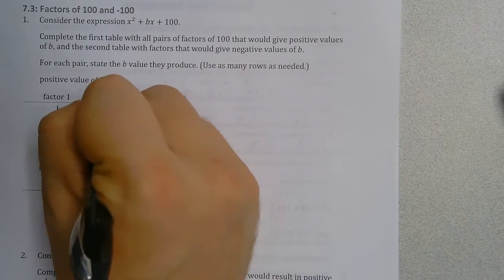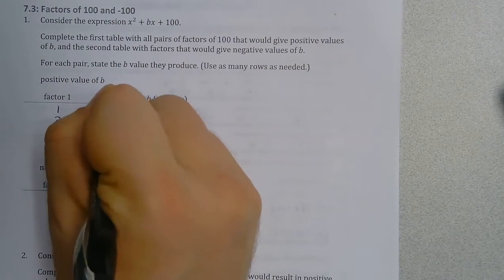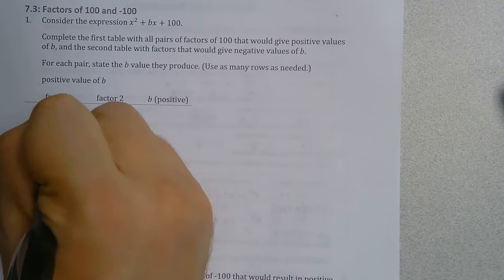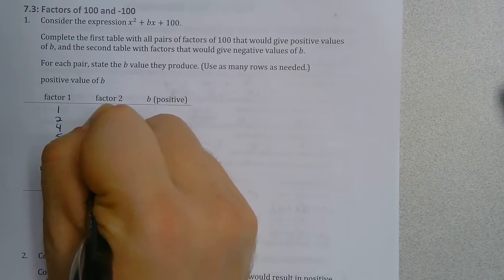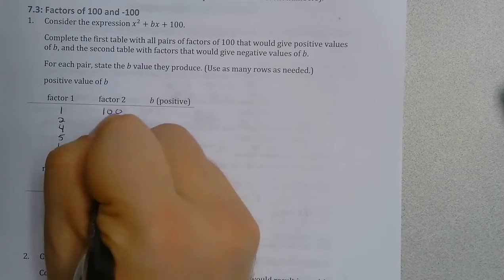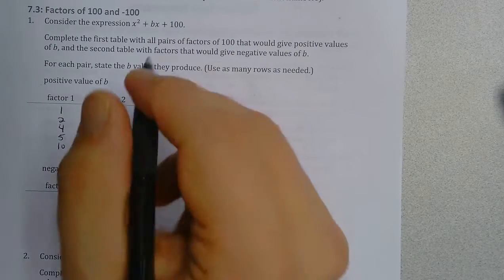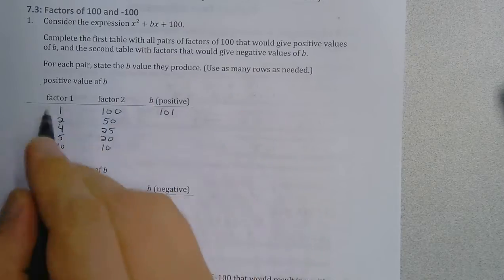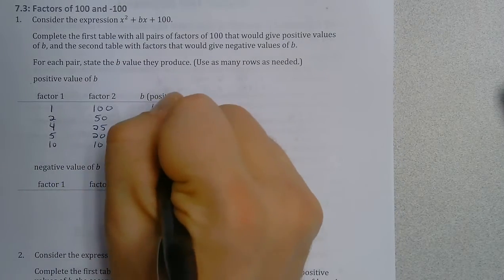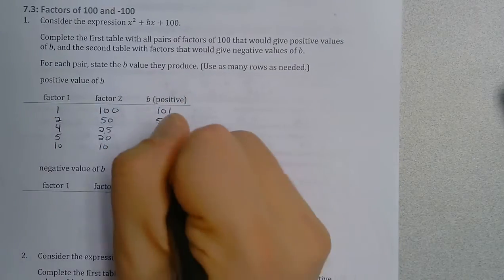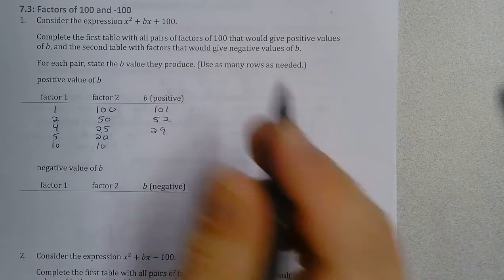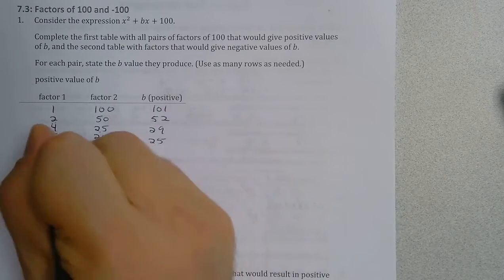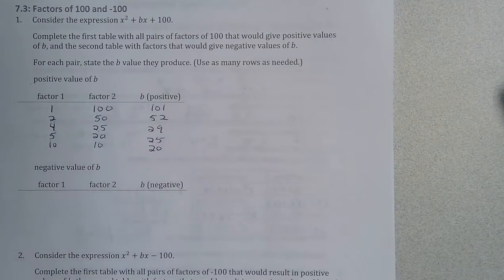I could have 1 and 100, or 2 and 50, or 4 and 25, or 5 and 20, and 10 and 10. Then I'm just going to add those. 101, 2 plus 50 is 52, 4 plus 25, 29, 5 plus 20, 25, 10 plus 10, 20.